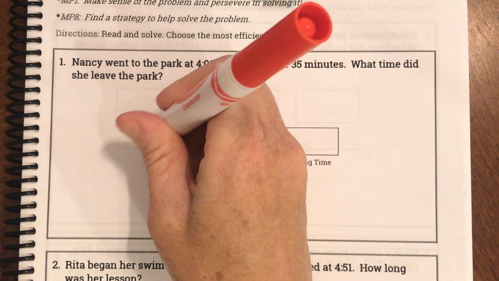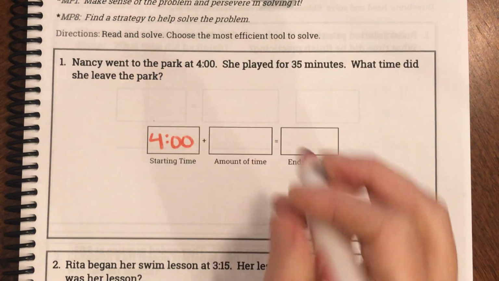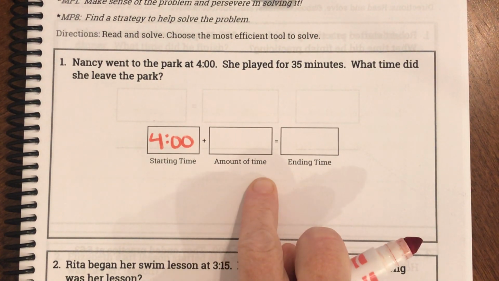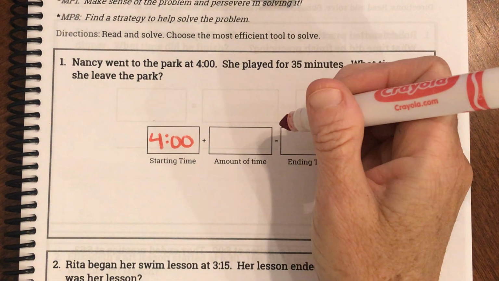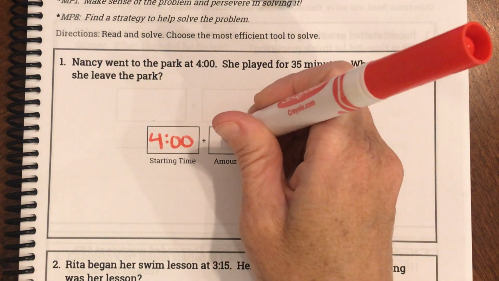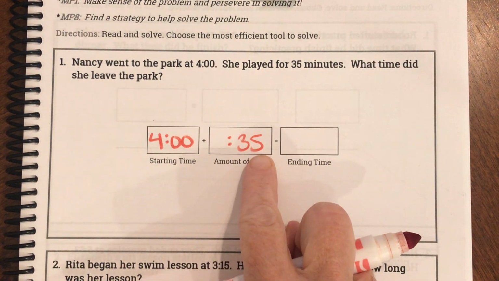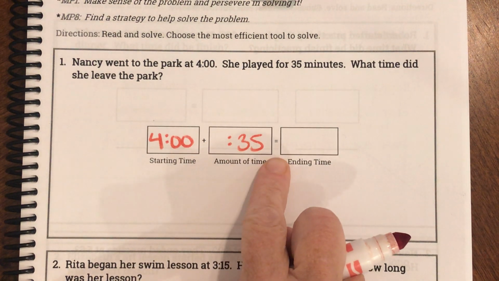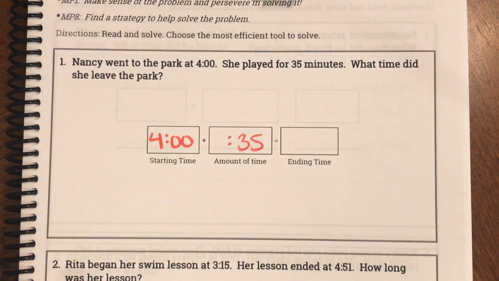Well, she started at the park at 4 o'clock. Do I know what was the amount of time she played for? Yes. She played for 35 minutes. And remember, minutes go after the colon, because hours go in front. So what time did she finish?